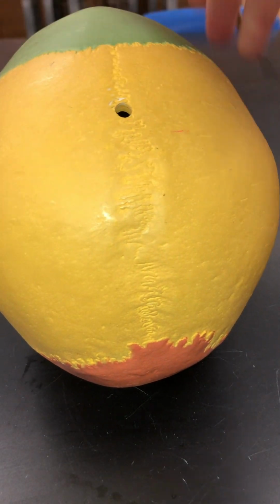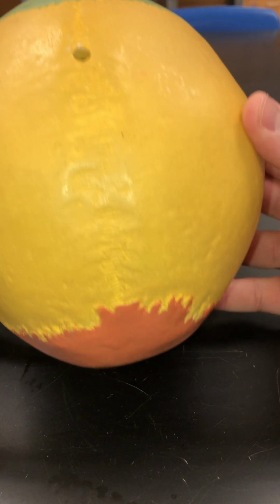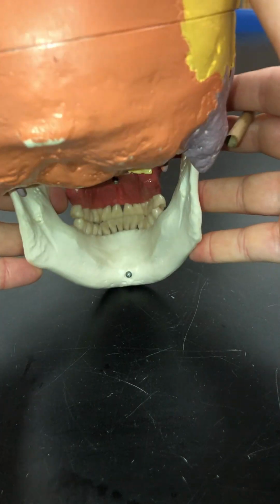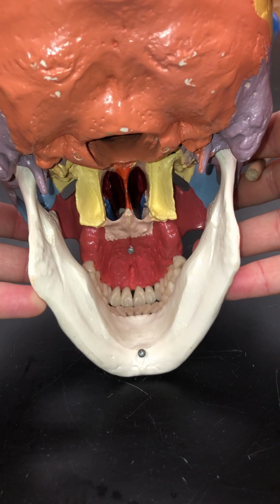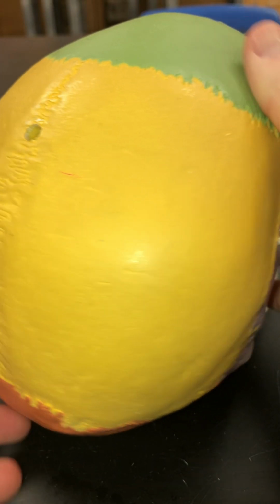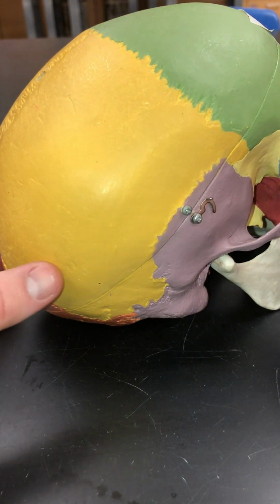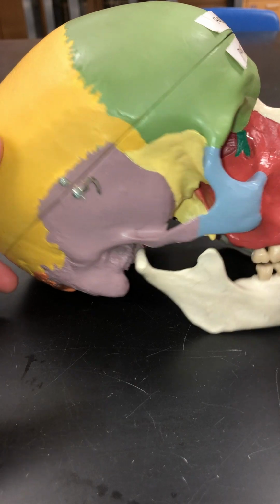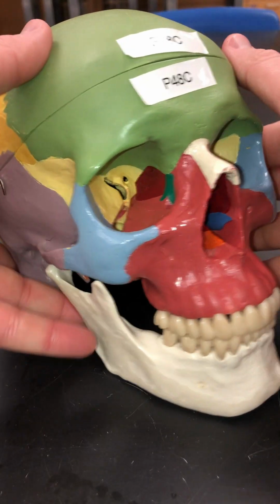On the back, we can see the last major skull bone, this orange occipital bone that's got a big hole in the bottom of it for our spinal cord. Working our way around the other side, we can see that occipital bone in orange, yellow parietal bone, purple temporal bone, and we're back to the front here.